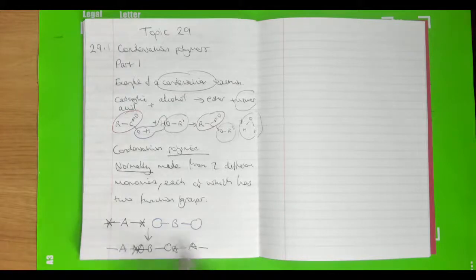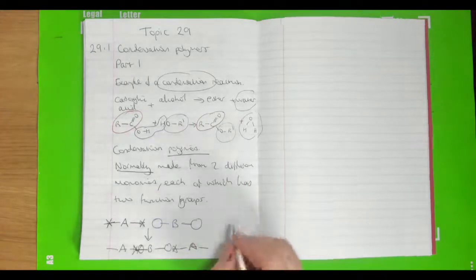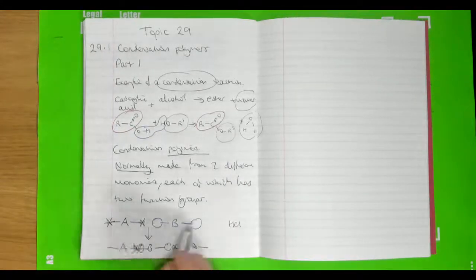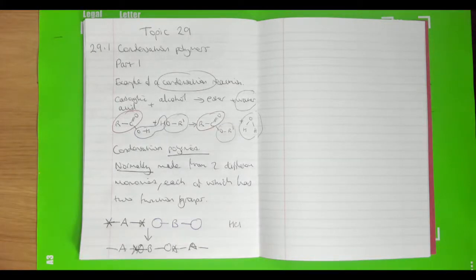Okay, so the chain would get really, really long here. And that's what we'll call a condensation polymer. At each monomer, you get a molecule of water or hydrogen chloride eliminated at each joint. And we're going to look at some examples of that now. Okay, so the first example we're going to look at is polyesters.